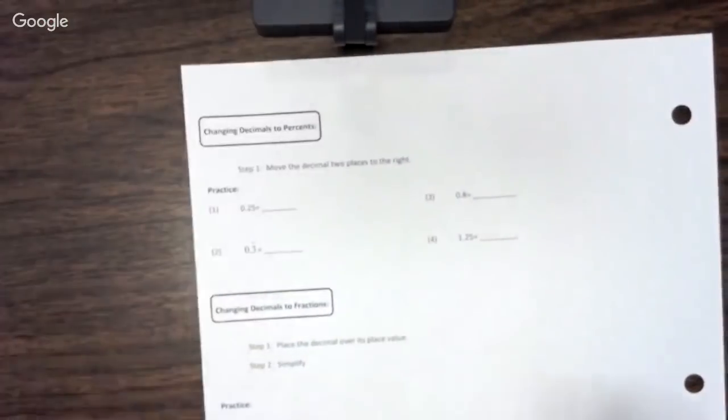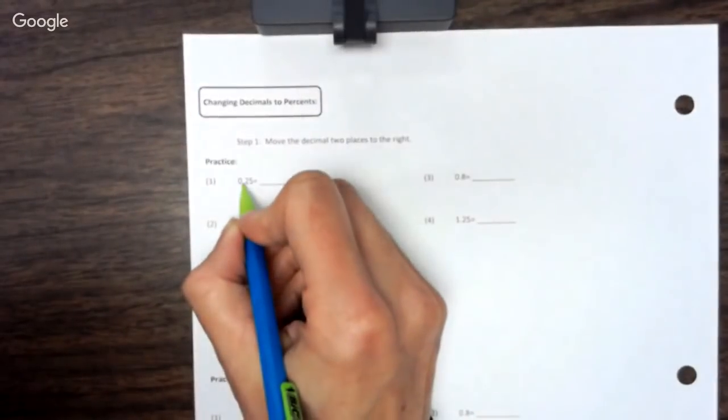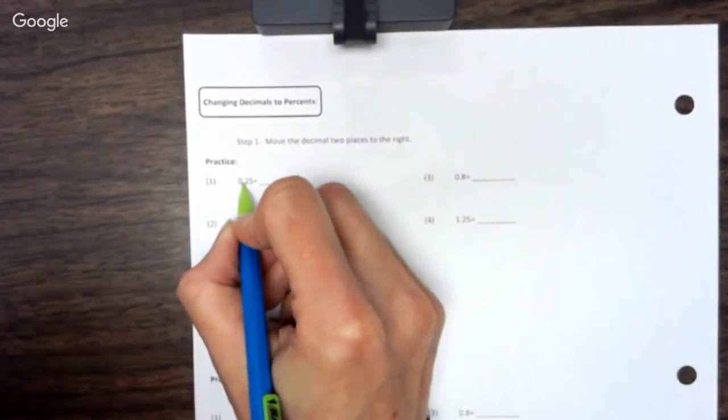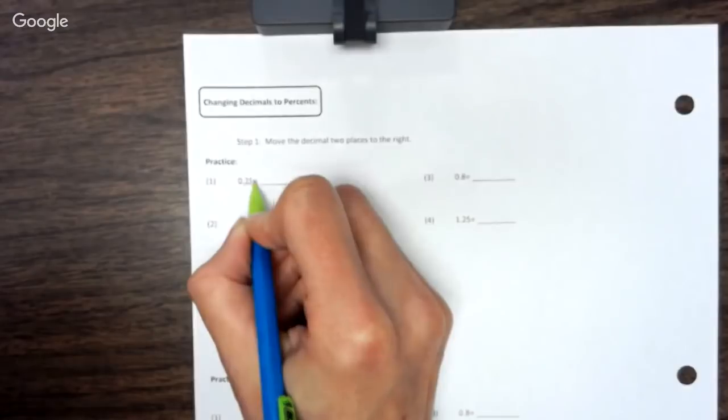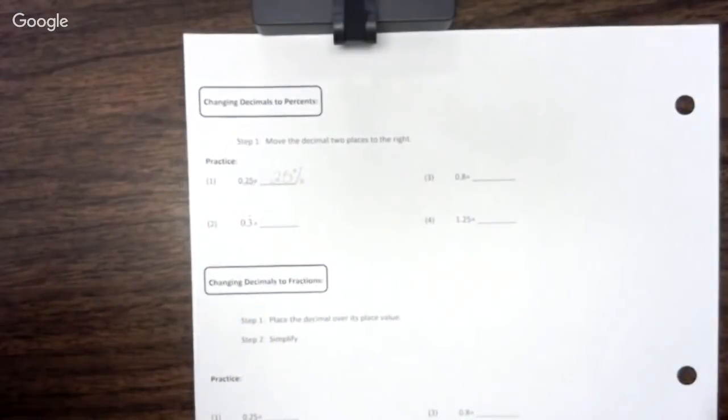Now let's change decimals to percent. So we've already done this. We already found the decimals in the last section. So just move it over 2 places to the right and add a percent sign.